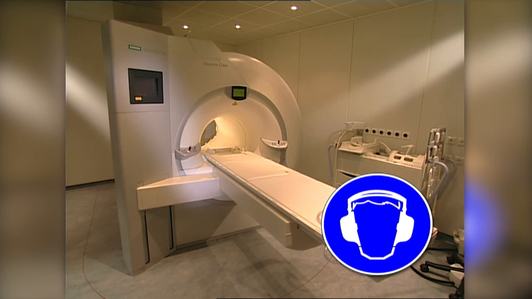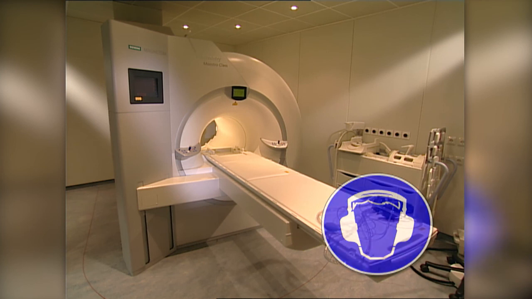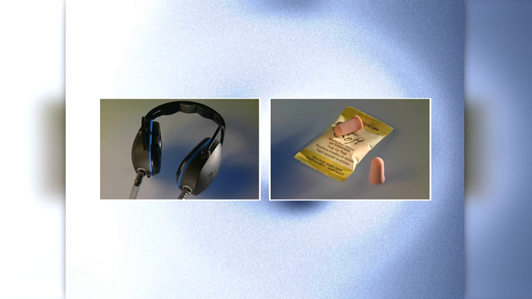The resulting noise is similar to that of a loudspeaker in which a coil in the field of a permanent magnet causes a membrane to move. The noise increases with the strength of the static magnetic field and the gradient fields. The noise level of certain MR systems may require patients to wear hearing protection.